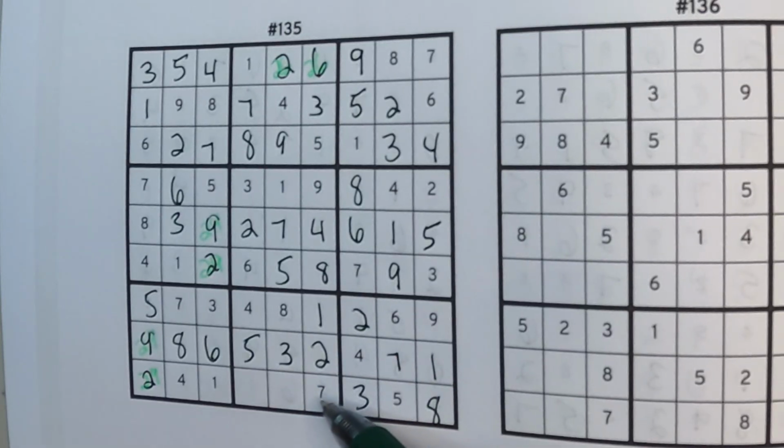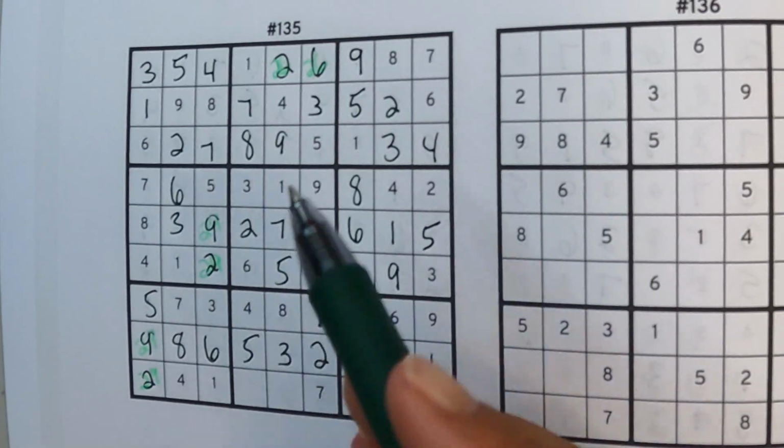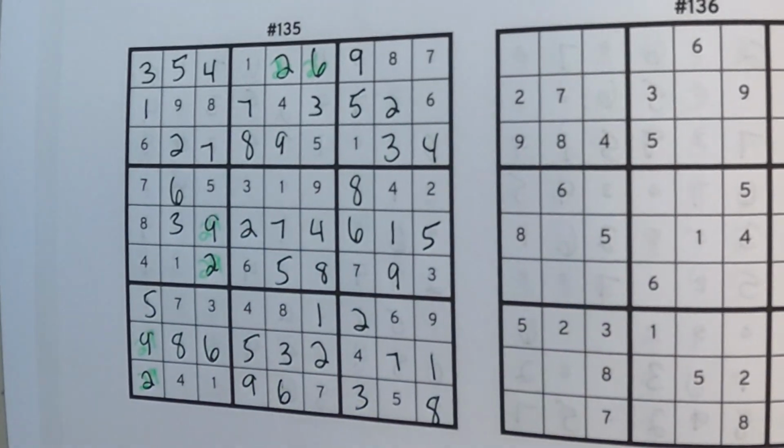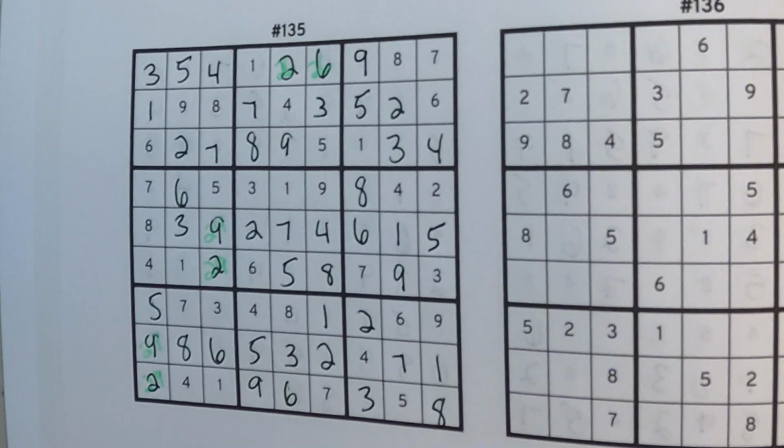For this box, we're missing 6 and 9. We've got a 6 here, so 9 and 6. And there we have it for today's puzzle.